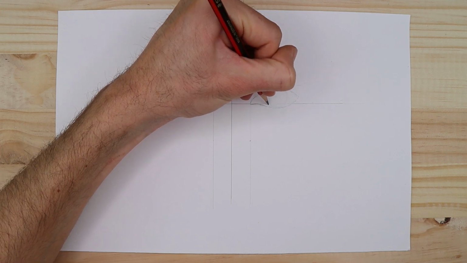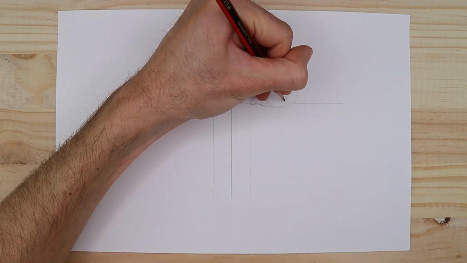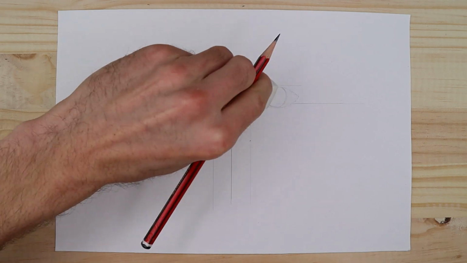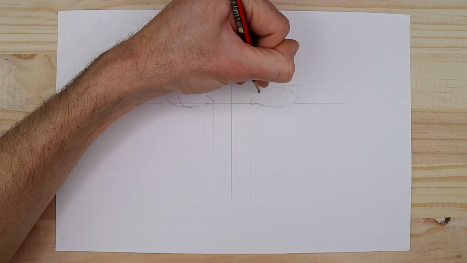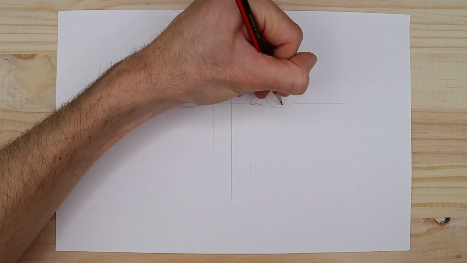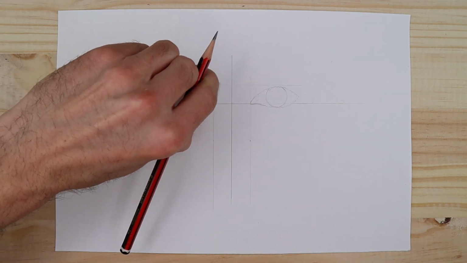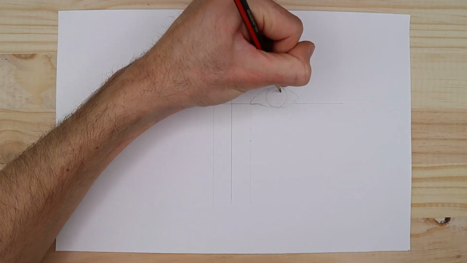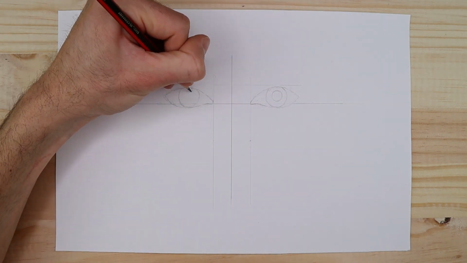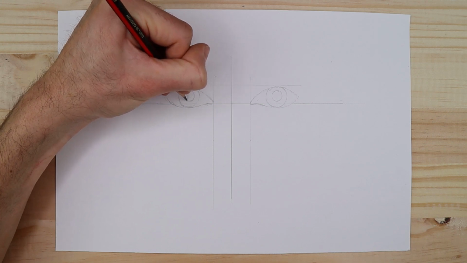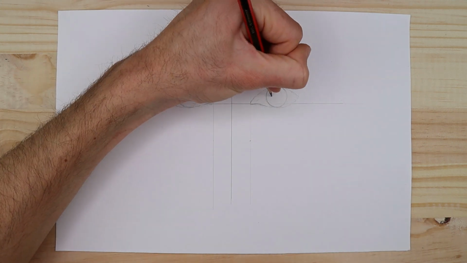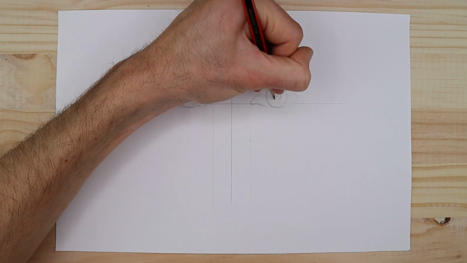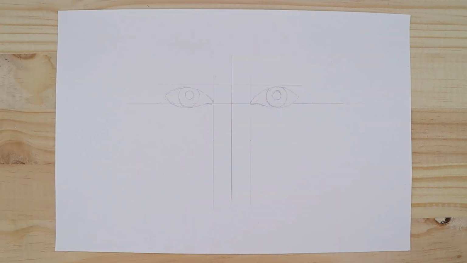Now we can proceed by drawing in the pupils. The pupils are another perfect circular shape that is placed directly in the center of the iris. We want to make sure that there's even spacing between the line that forms the iris and the line that forms the pupil. Again, take your time, you don't have to rush.